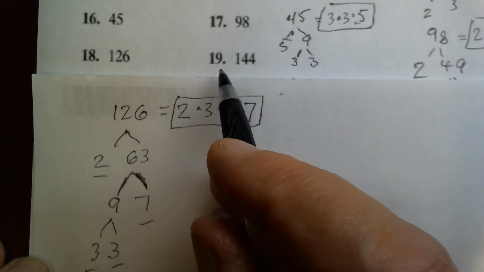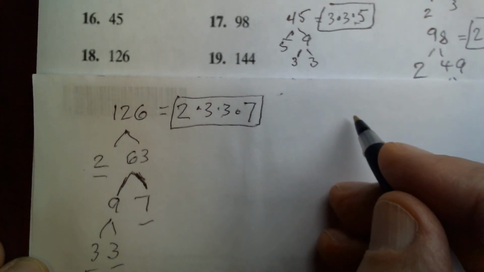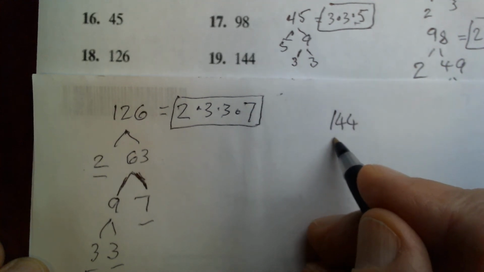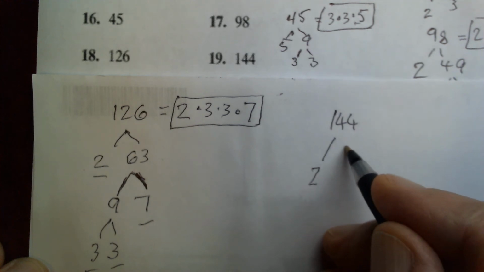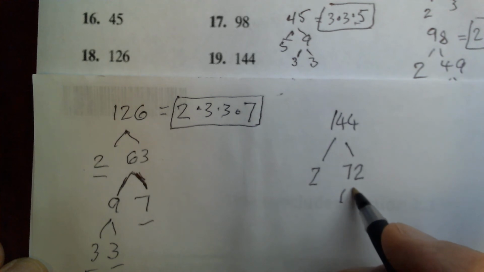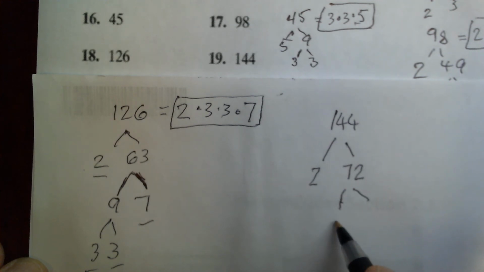Similarly, when we look at number 19, the number 144, let's find the prime factorization of 144. It's 2 times 72. And 72 is equal to 8 times 9. And 8 can be written as 2 times 4, and 4 can be written as a product of 2 times 2. And of course 9 is 3 times 3.